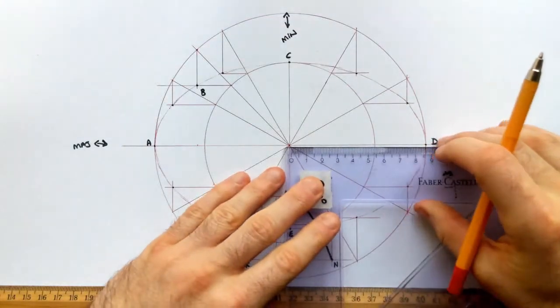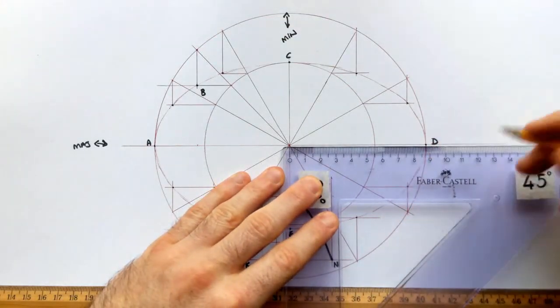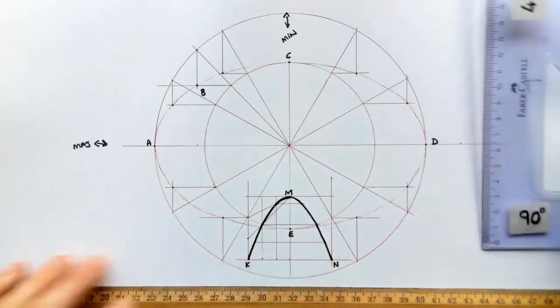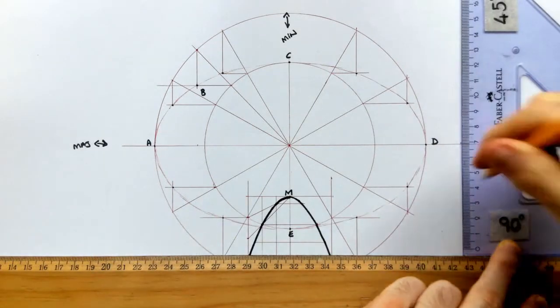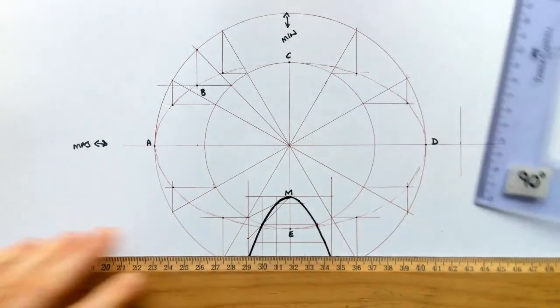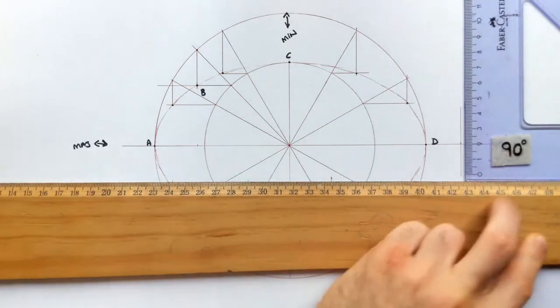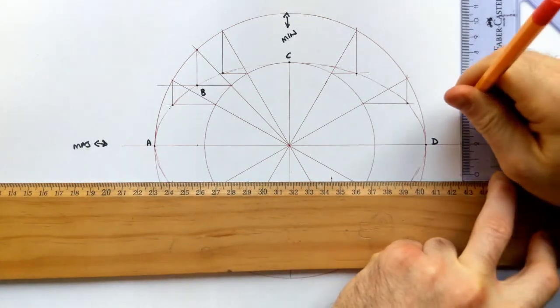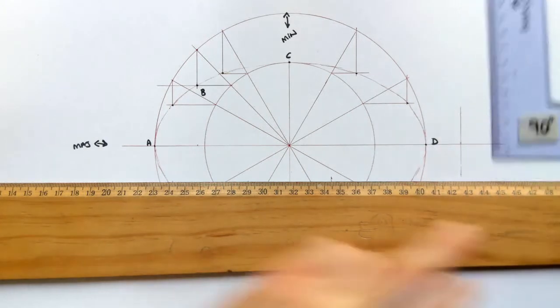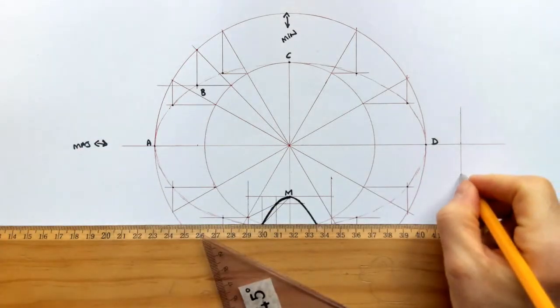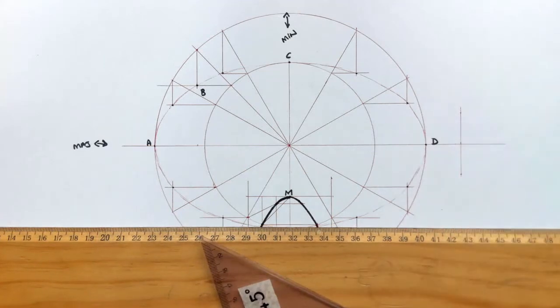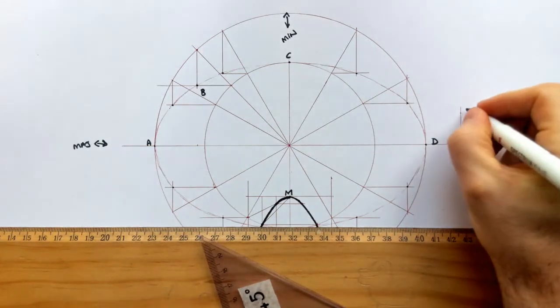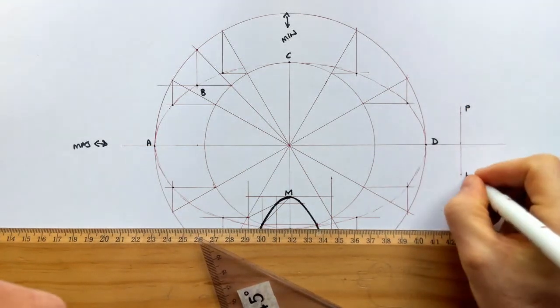So from there it was out 110, and projecting up, line up and below, and just marking down and up 20 millimeters. So there's one and there's the other. And they are P and R.